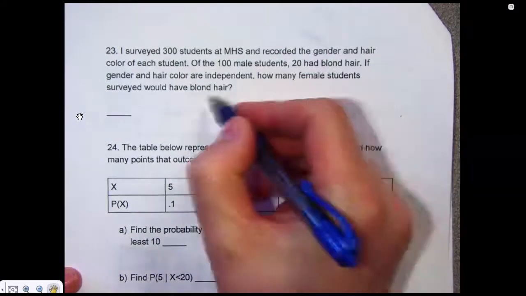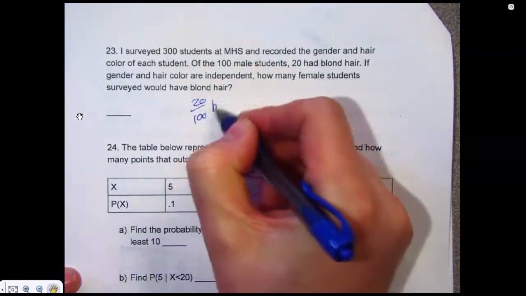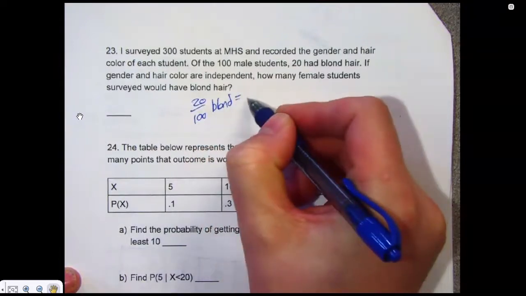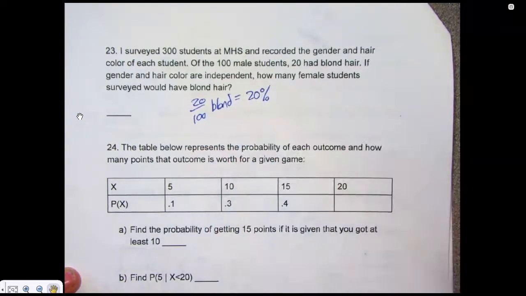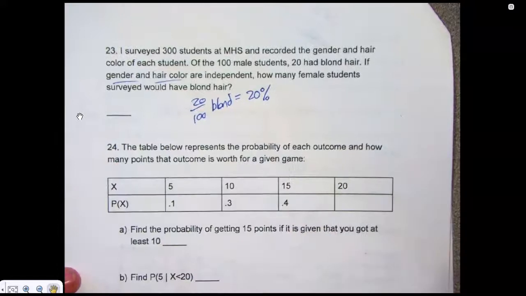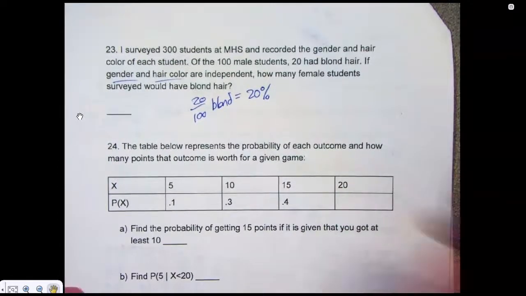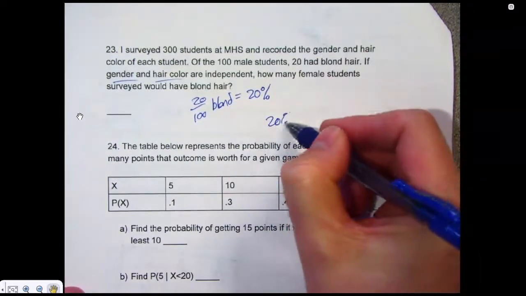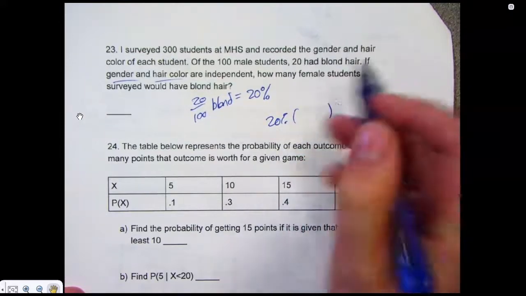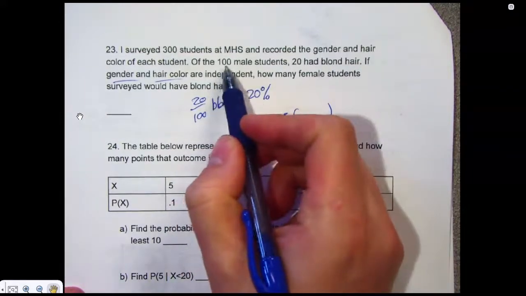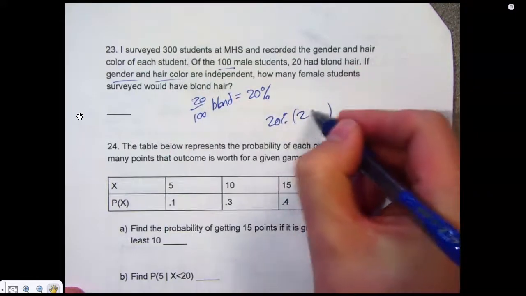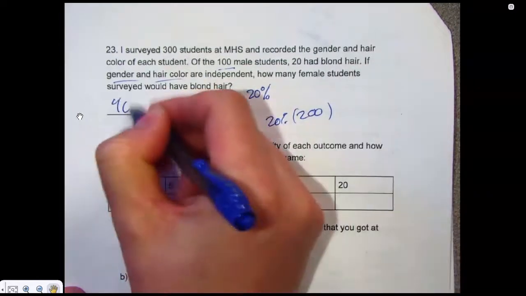Okay, 20 out of 100 males had blonde hair. So that's 20%. If gender and hair color are independent, that means gender makes no difference and that 20% of all females should have blonde hair also. So there's 100 male students, that means there's 200 female students, 20% of 200 is 40.